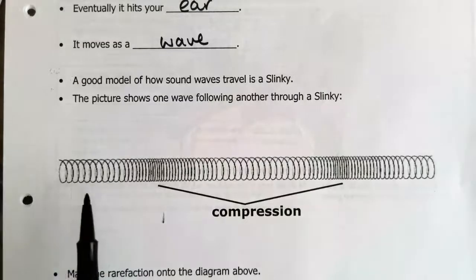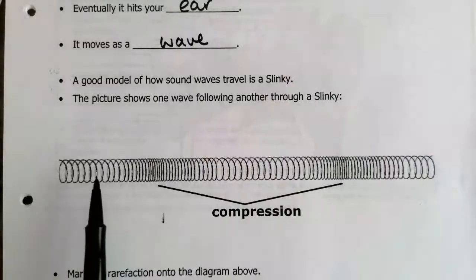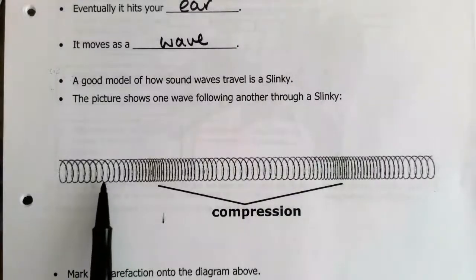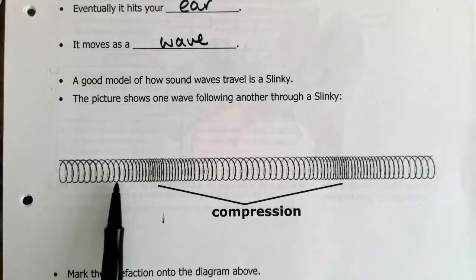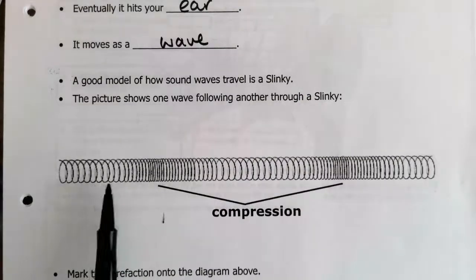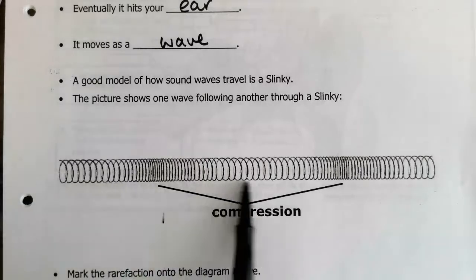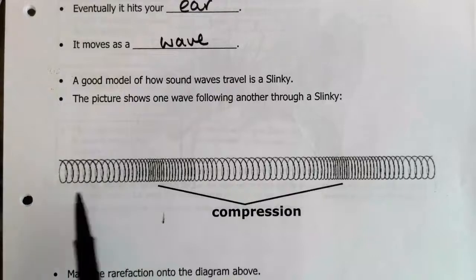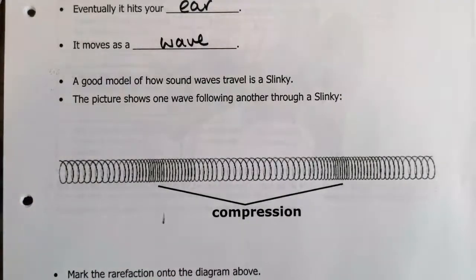With the slinky, the coils on the slinky just represent a particle. So say, for example, this particle here, it's going to move backwards and forwards just about the same point. So it's vibrating about a point. It's moving backwards and forwards, but overall it's not changing direction. This coil or particle doesn't end up along here. So it's not like the particles physically travel along the wave to transfer the energy. They just move backwards and forwards and transfer that energy as they're doing it.